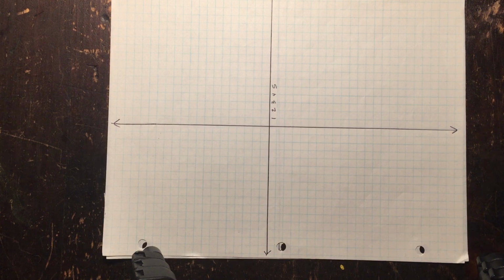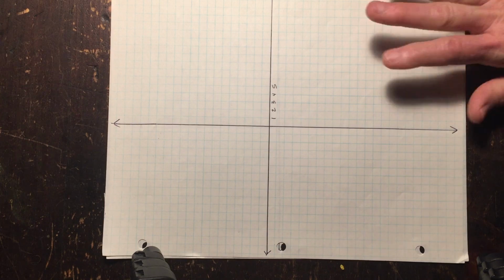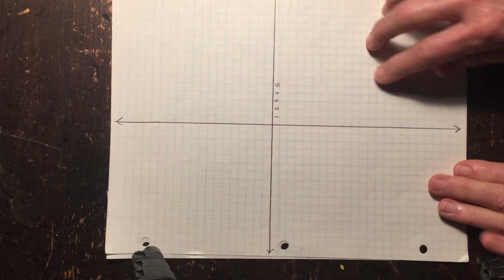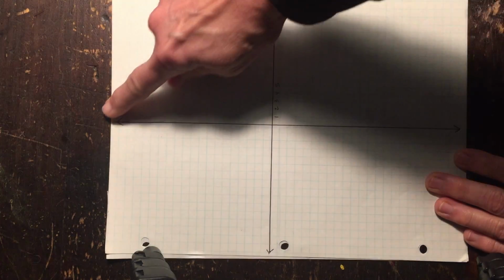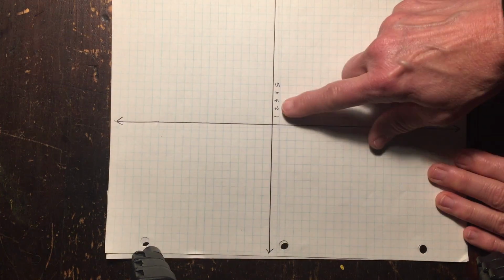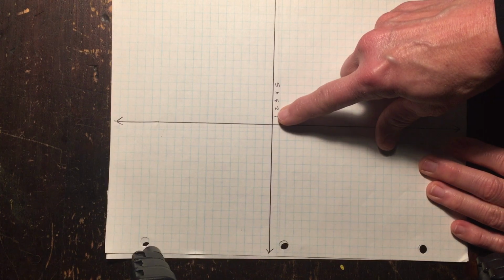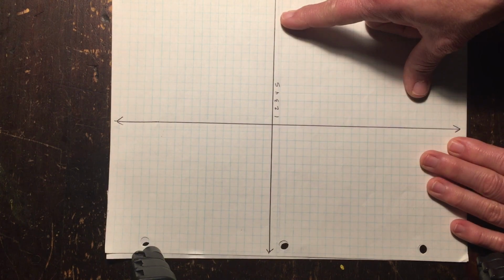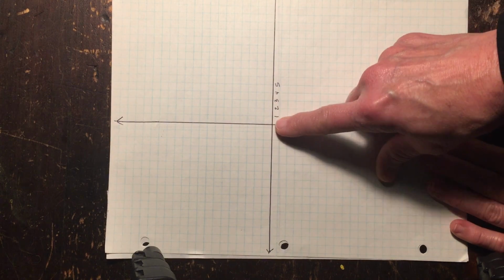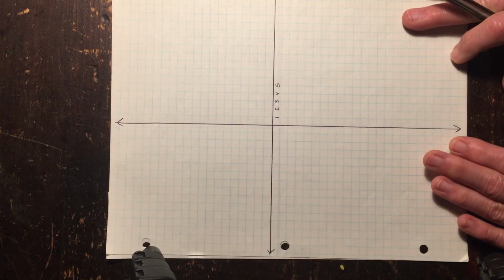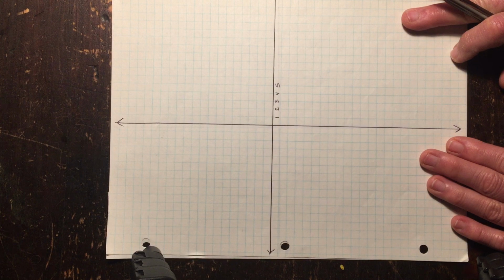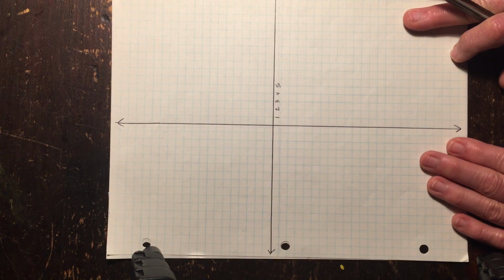All right, good morning, sixth grade. Today you're going to need a piece of graph paper. So I'd like you to get a piece of graph paper and draw an x-axis and a y-axis. And we're going to go ahead and label it from 1 to 10, and then we'll go down to -10 on the other side. So if you need to pause the video to get your materials, do that and then come back.